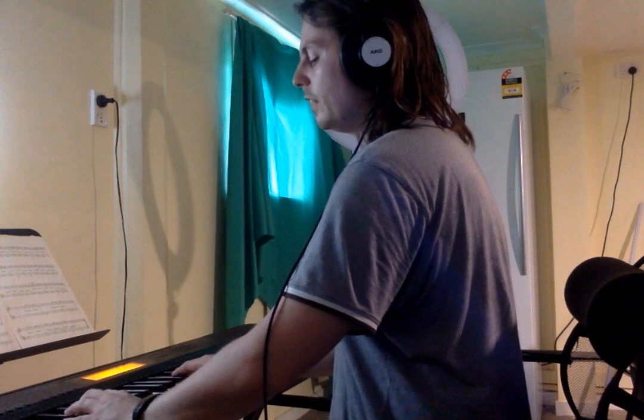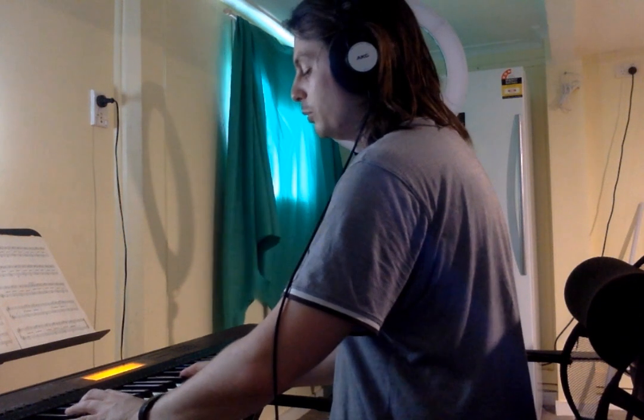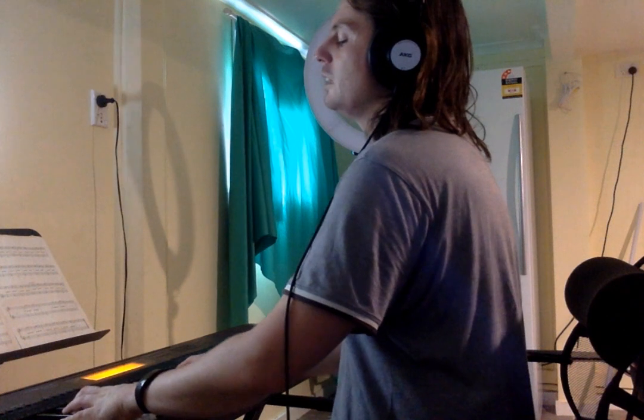You'd be forgiven for thinking it's a G sharp minor chord, because I was a bit thrown by that one as well, but it's actually just the G sharp inversion of the E major chord.